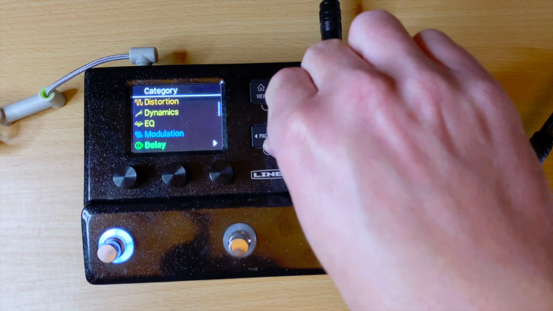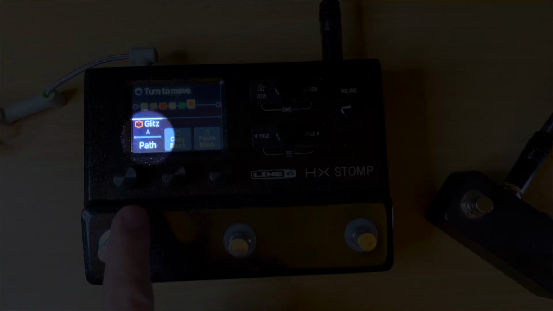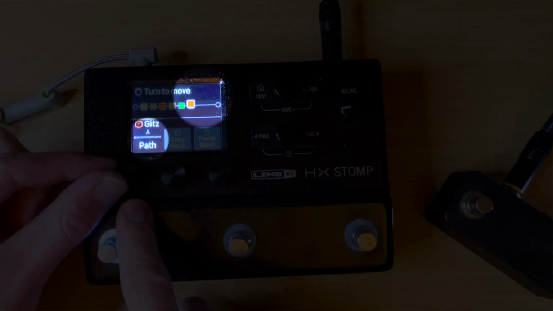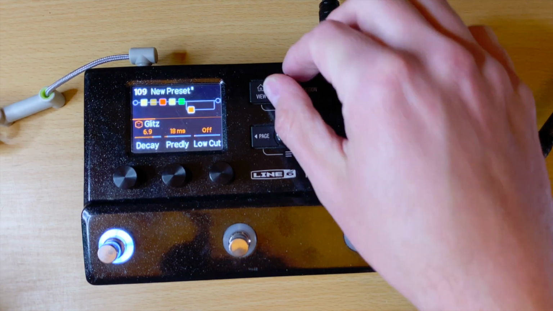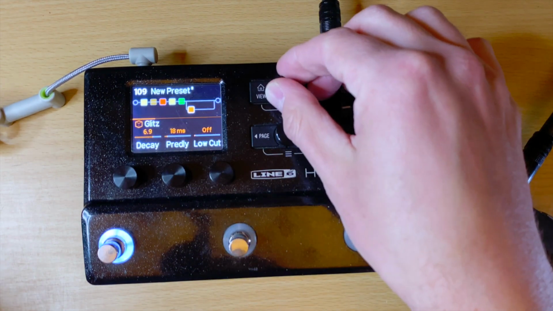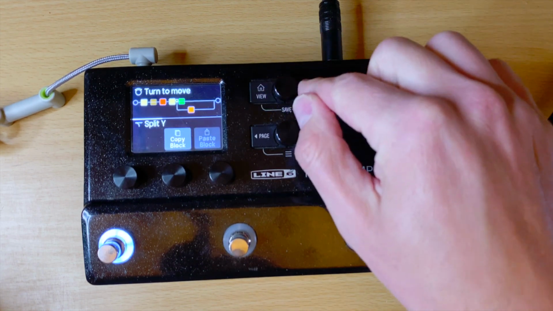So I'm going to do this on a reverb. I'm just going to pick whatever reverb. And you're going to push Action, and you see this path right here. I'm going to switch that to path B. On the Helix, you just push the joystick down and it'll move it down to a separate path. Now what that does, it splits off the signal. So right there is the split point. So I'm going to move that over here before the delay.